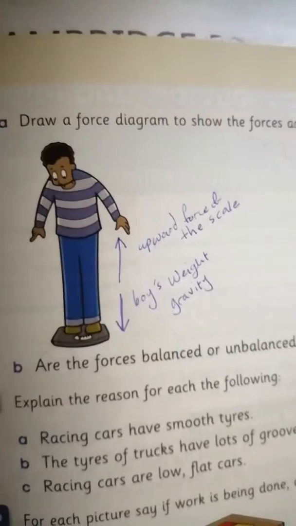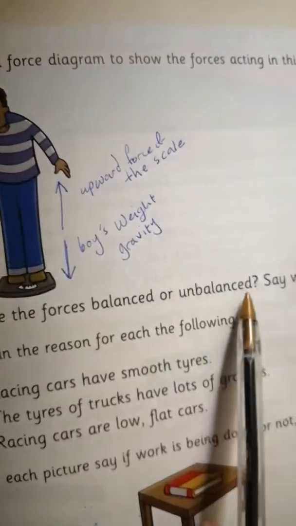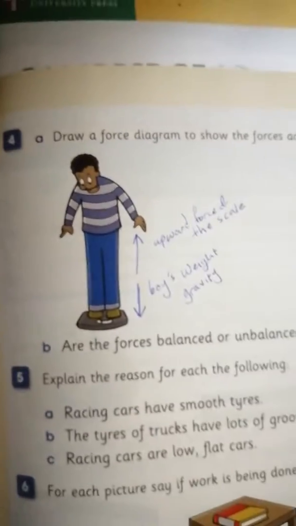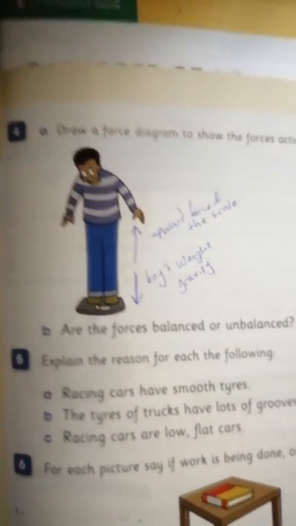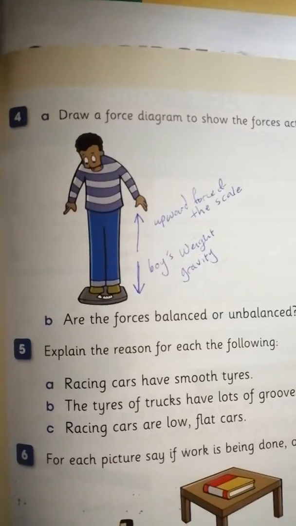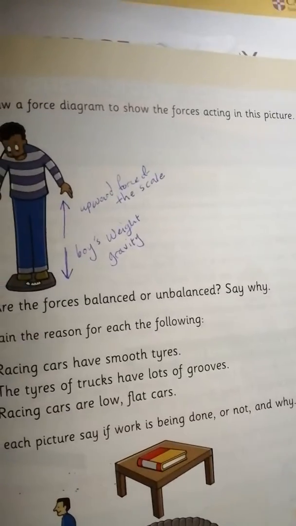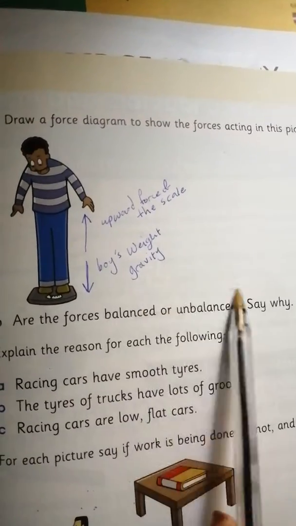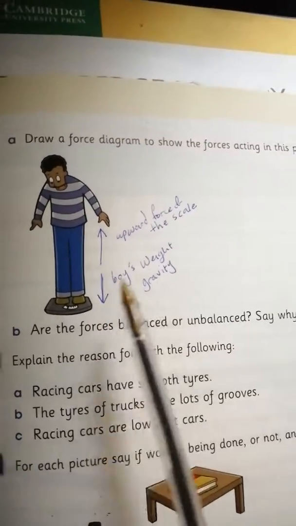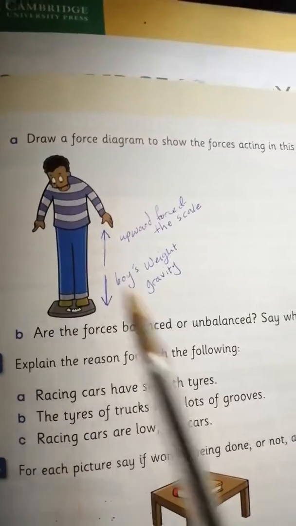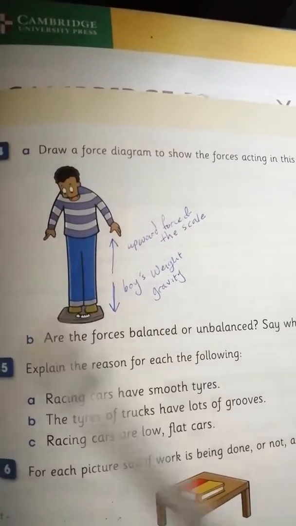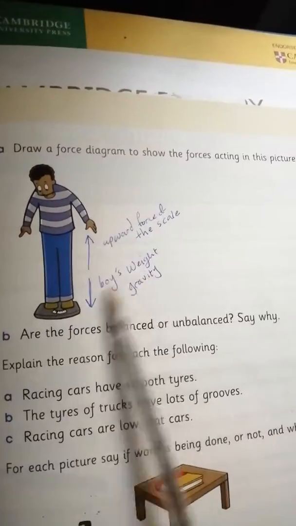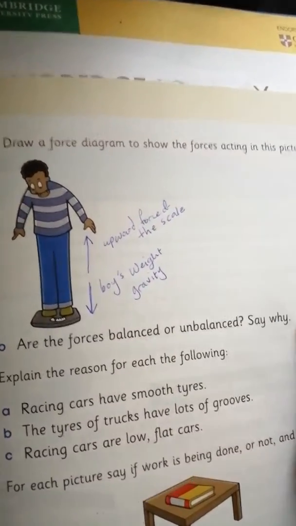Okay, now are these forces balanced or unbalanced? Say why. Remember from our previous lesson about balanced or unbalanced. When forces are balanced, what happens? And when forces are unbalanced, what happens? Now when forces are unbalanced, one is stronger or larger than the other, there is movement. Objects move. Now is the boy moving? No, he's in his place. So are the forces balanced? Yes.